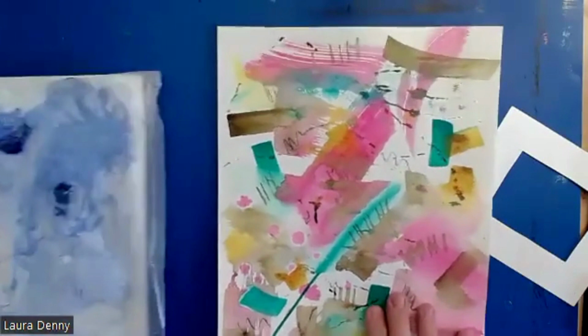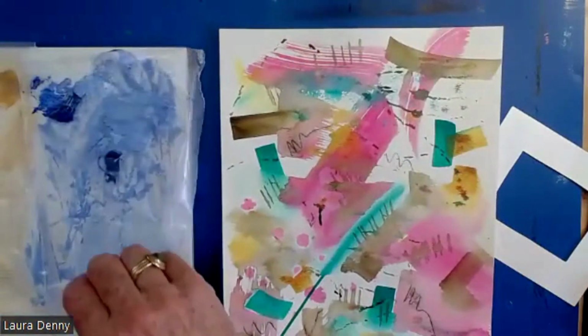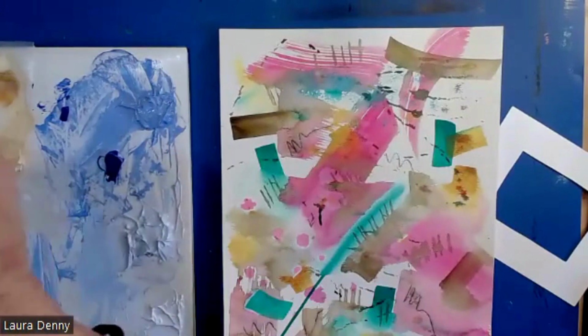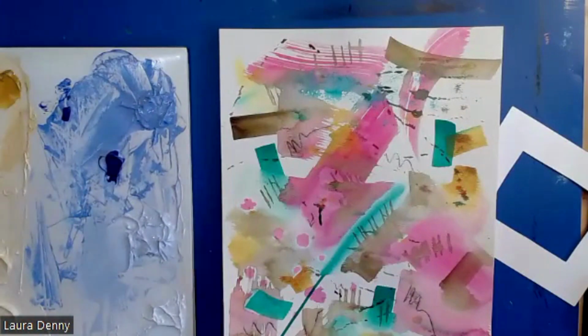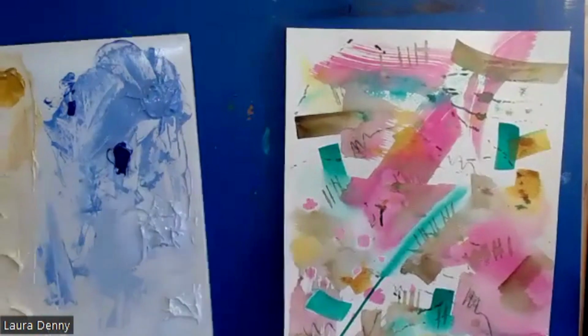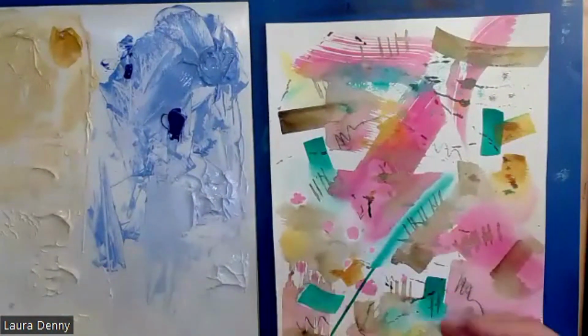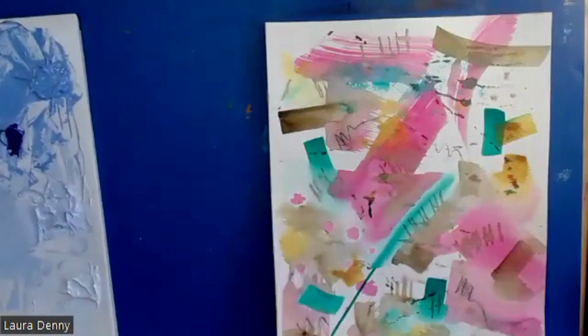And I thought I would use some of the opaque paint mixtures that I made ahead of time of the yellow ochre and the ultramarine blue. I thought I would use those on top of this painting so you can see working together that contrast.